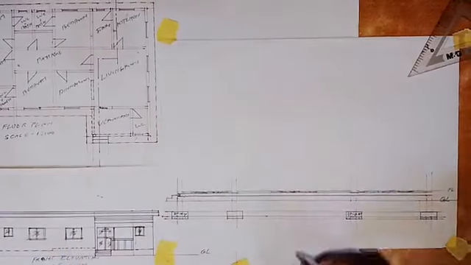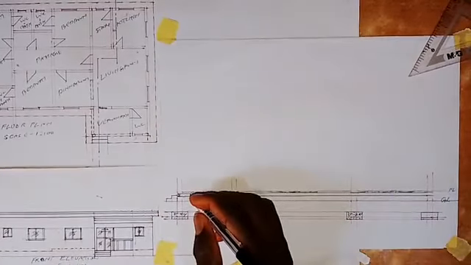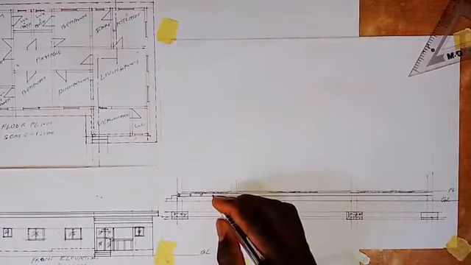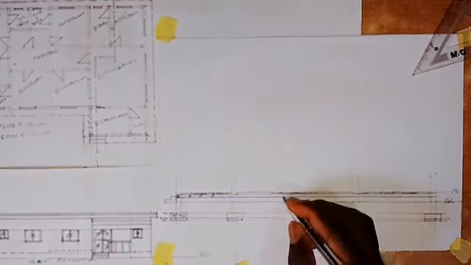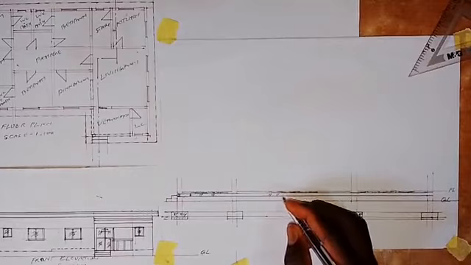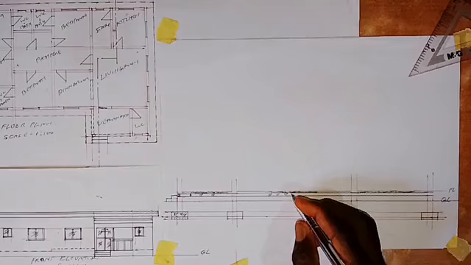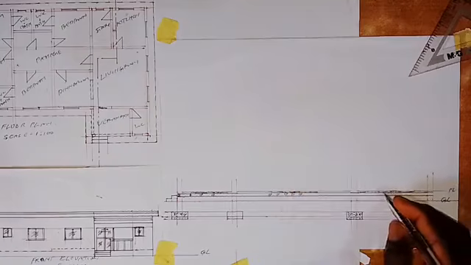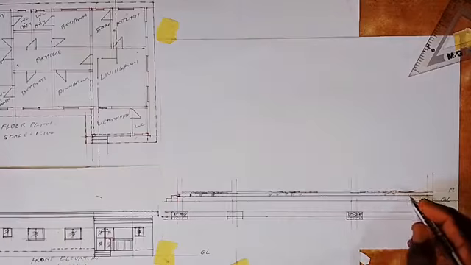Let's show the symbol for the concrete slab. It is made of concrete, just as we did for the foundation footing. I don't have to do it for everything, so I can just do a little part of it, and at this end here I'm also going to draw this.